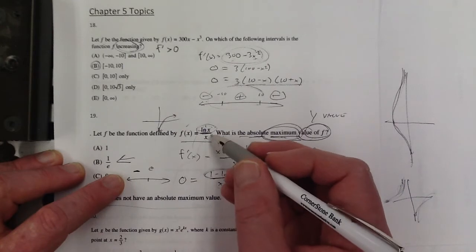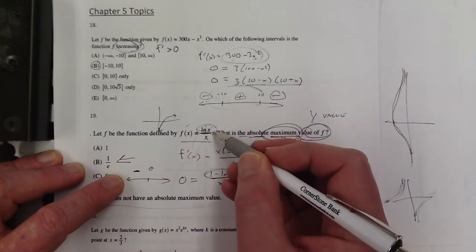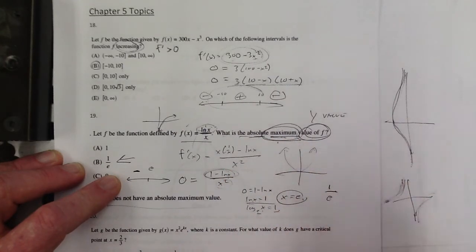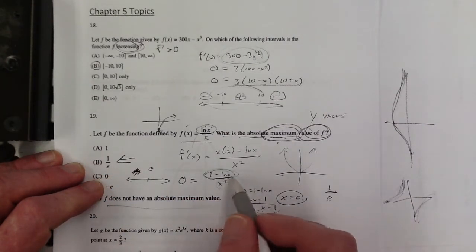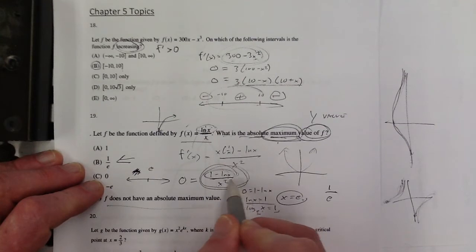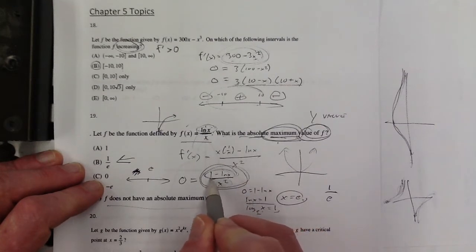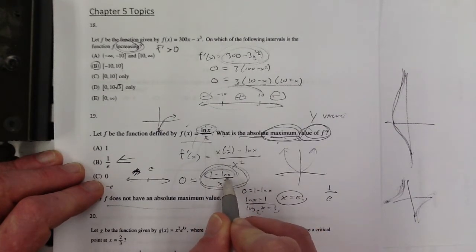And then on the other side of e, if I plug in something bigger, oh, I should be plugging things into the derivative. What am I doing? Sorry. I should be plugging things into 1 minus the natural log of x.